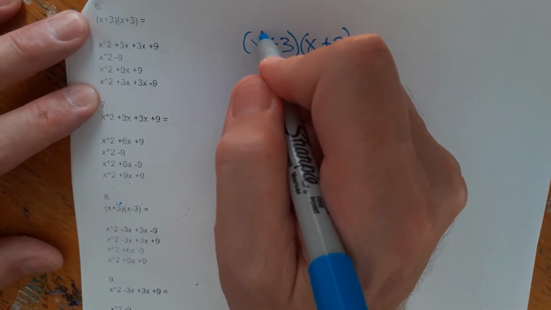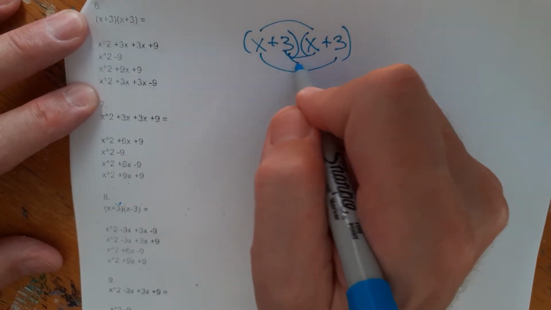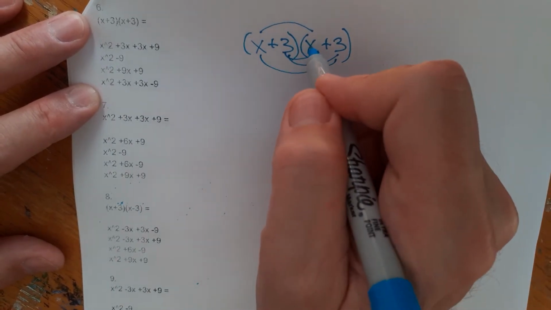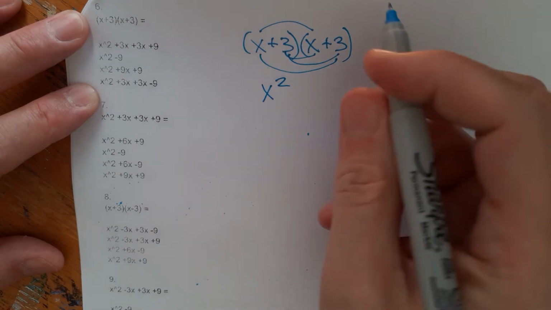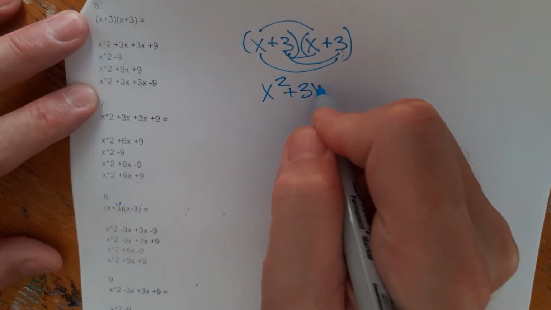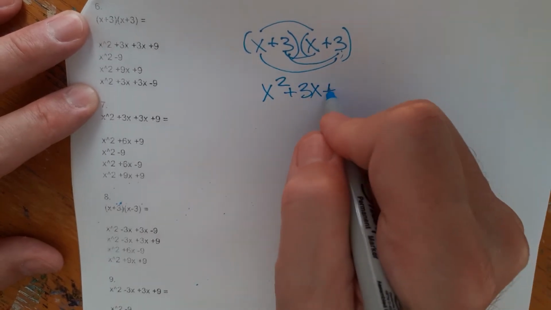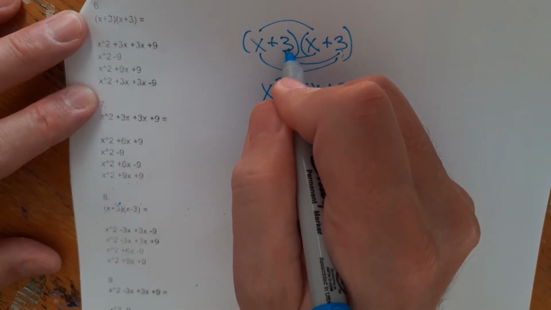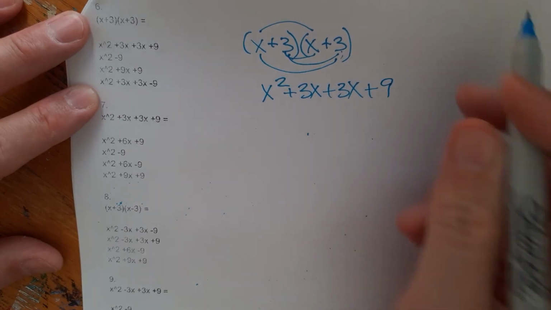All right. We're going to do first, outside, inside, and last. First, x times x is x squared. Outside, 3 times x, plus 3x. Inside, 3 times x, plus 3x. Last, 3 times 3 is 9.